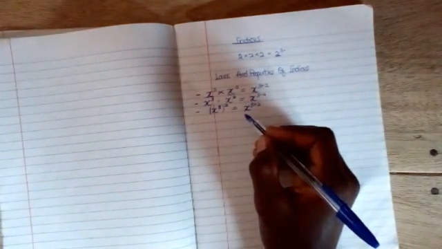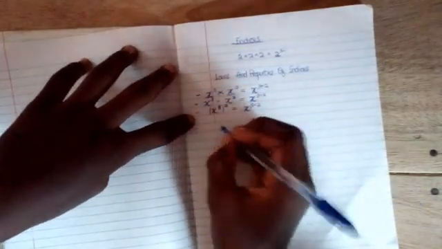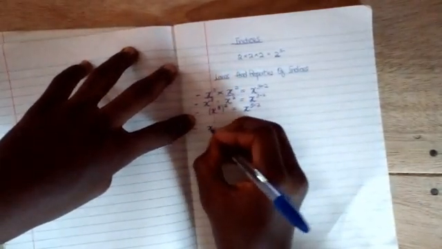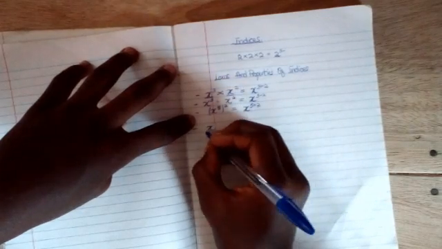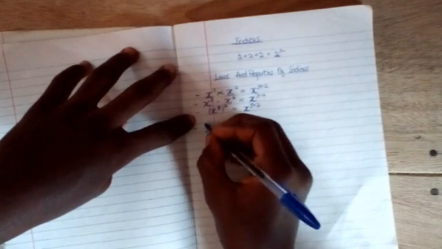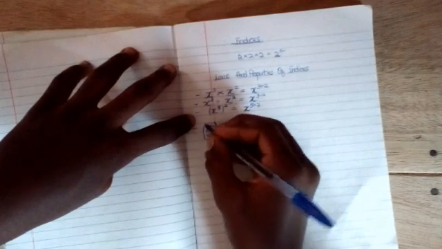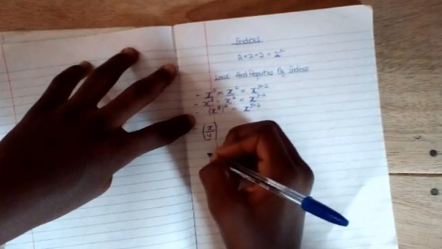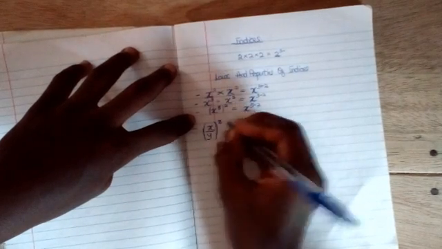Now let's move to the next one. Supposing we have a number x dividing another number y, both of them in brackets, then above we have an exponent, say z.